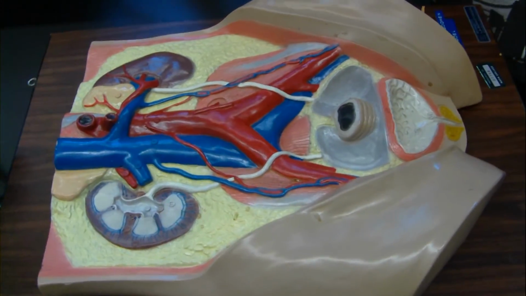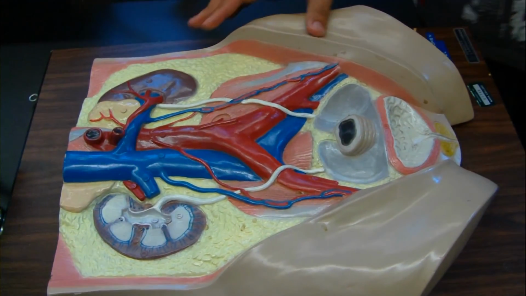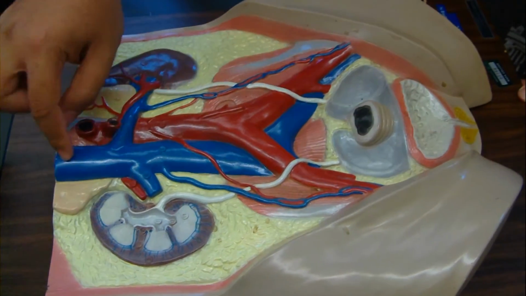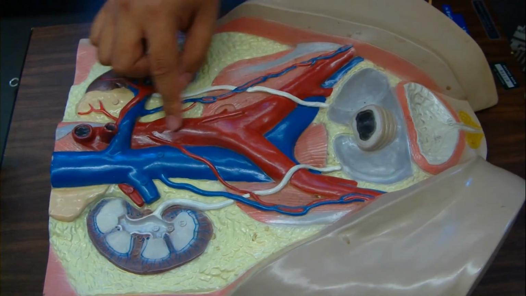Alright, so this right here, we have the abdomen model. Pretty much a simpler version of the flat model and all that. So if we start right here, as you can see, this right here, this is the inferior vena cava. Right next to it is the abdominal aorta.